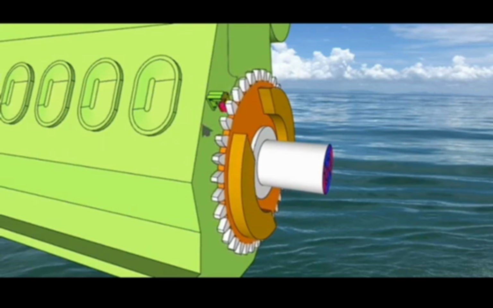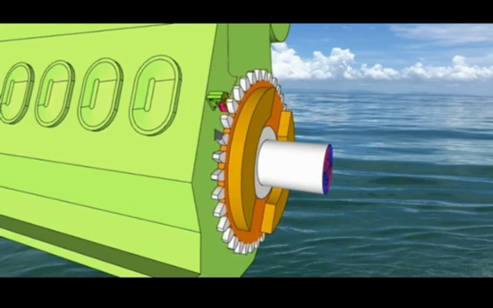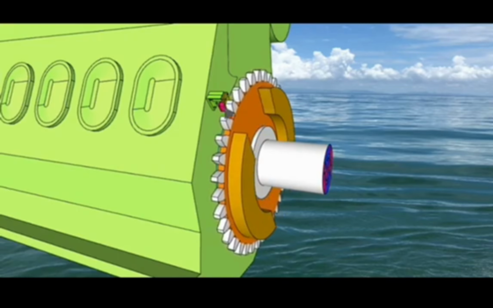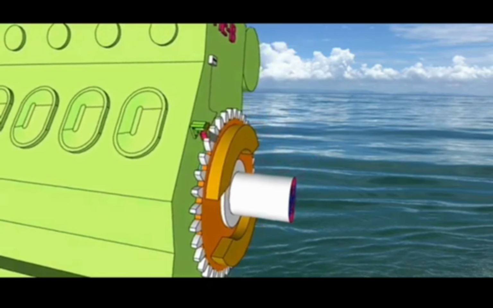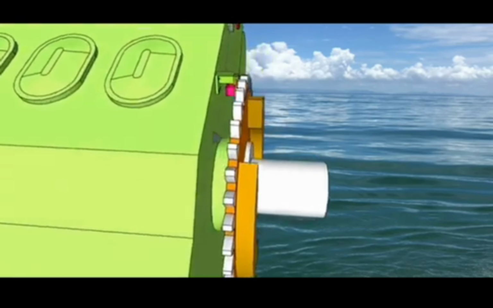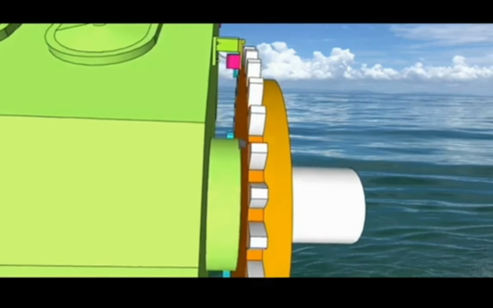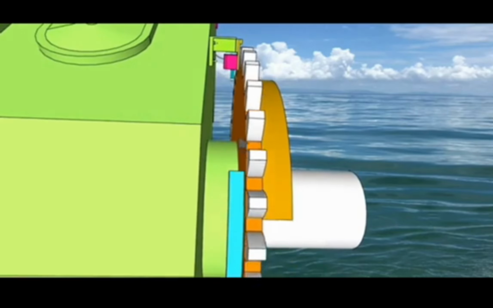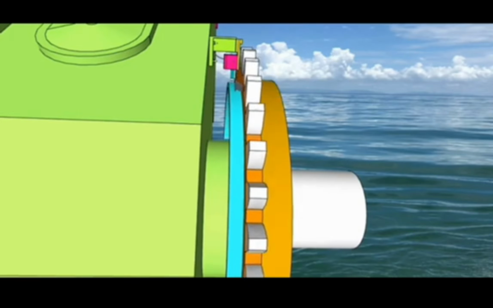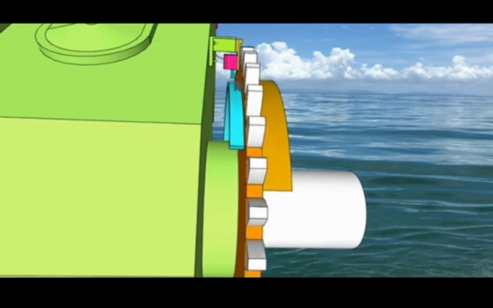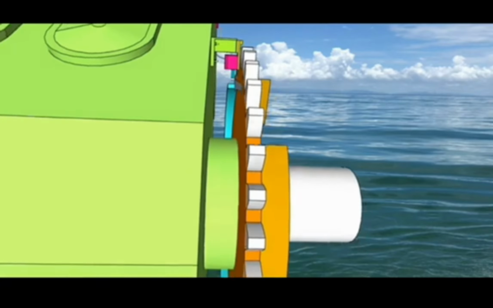This encoder is fitted behind the flywheel and senses the position of the flywheel by sensing the semicircular ring. You can see that blue colored ring, and this ring is fitted 90 degrees offset from number 1 unit TDC. This we will discuss later.